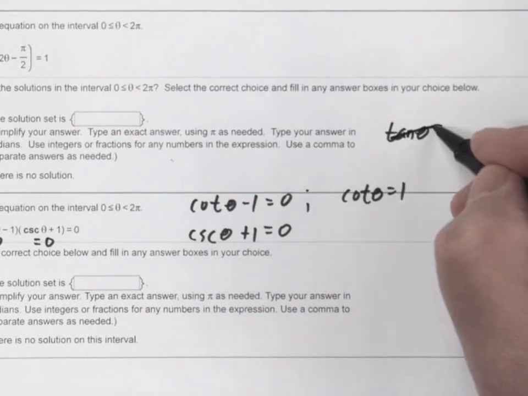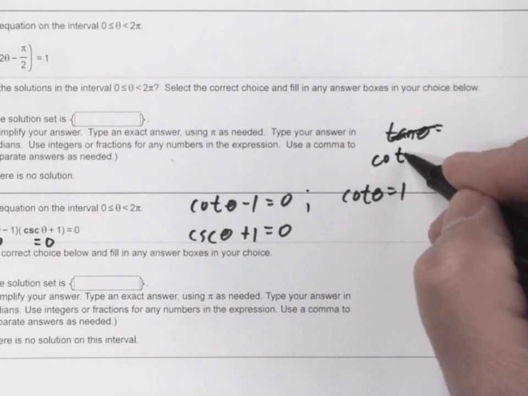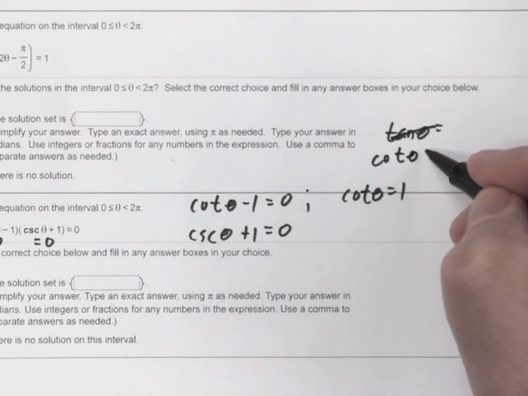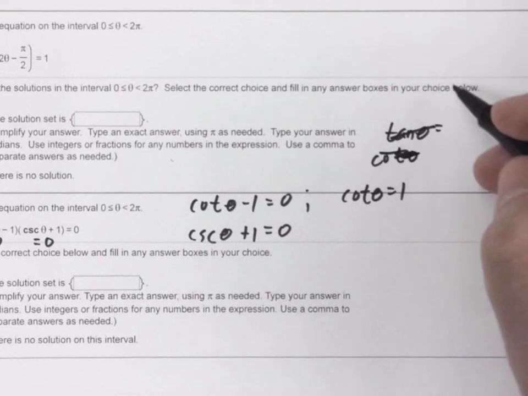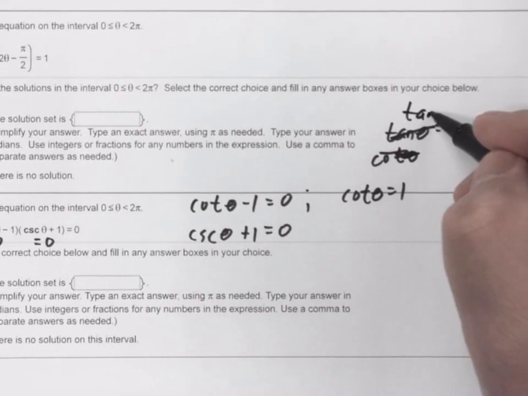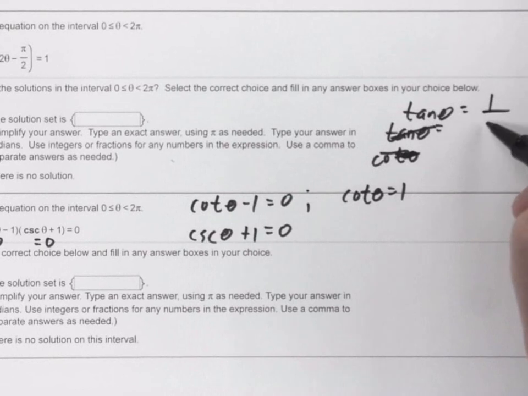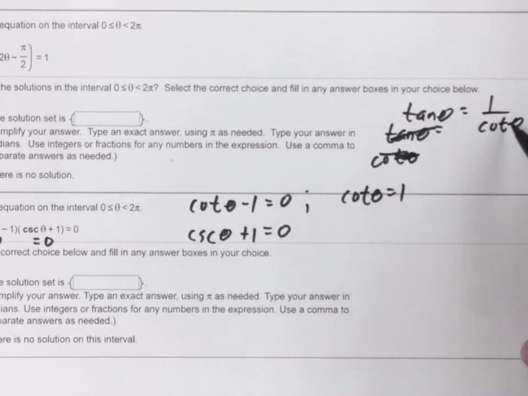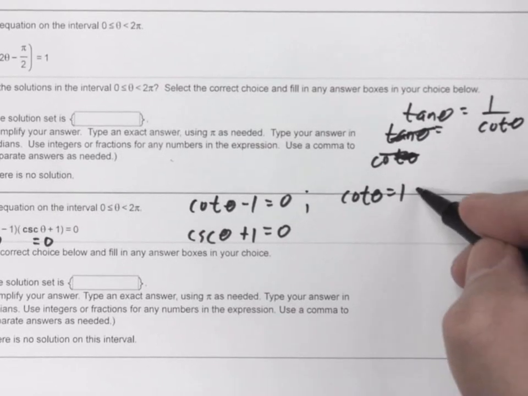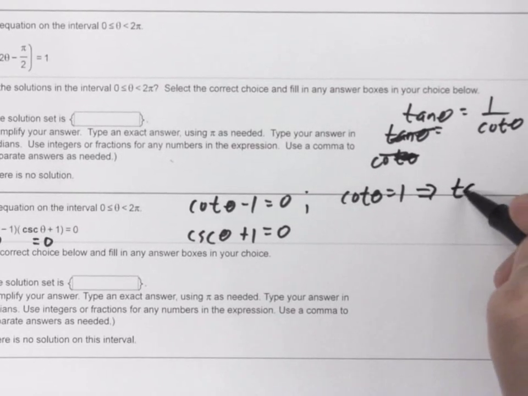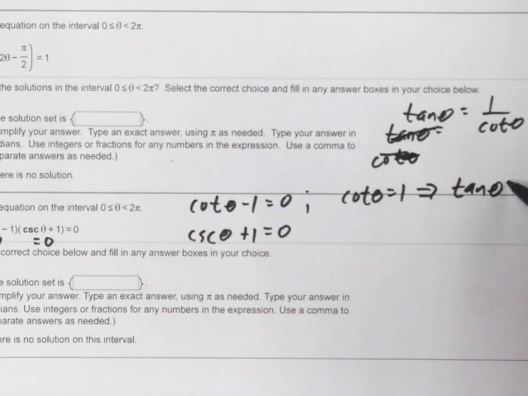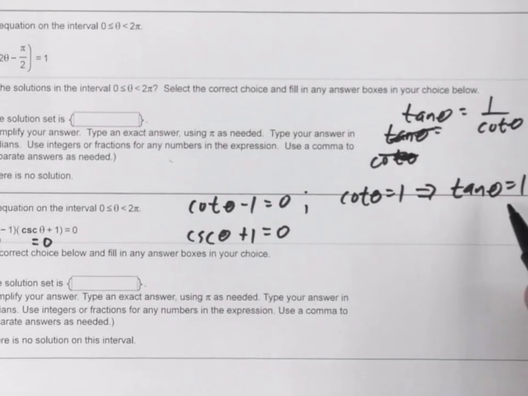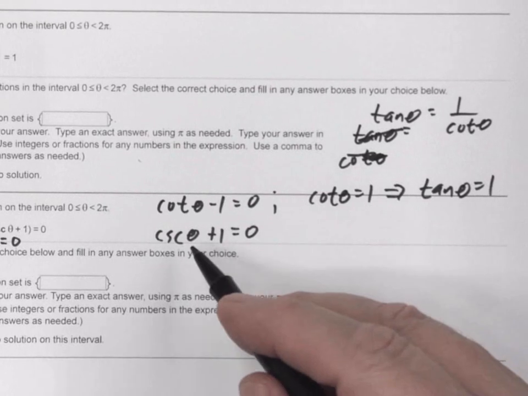So if the cotangent's 1, I put a 1 in here. This is the same thing as saying tangent of theta is 1. So in a minute, I'm going to solve this. Let's do the same thing here.